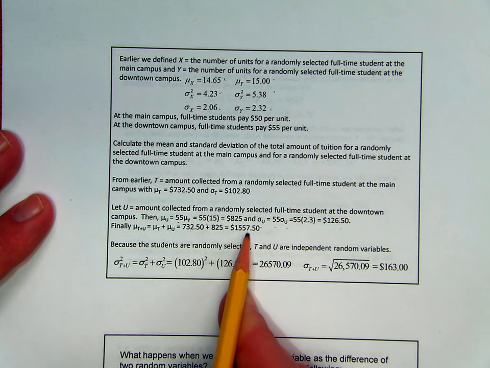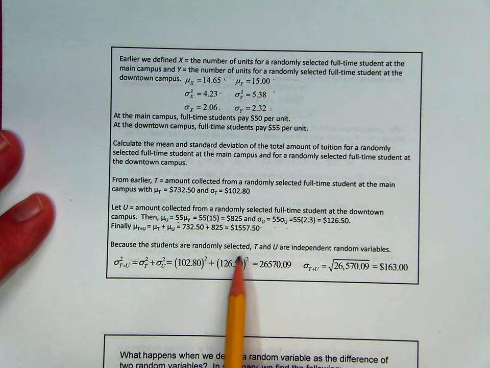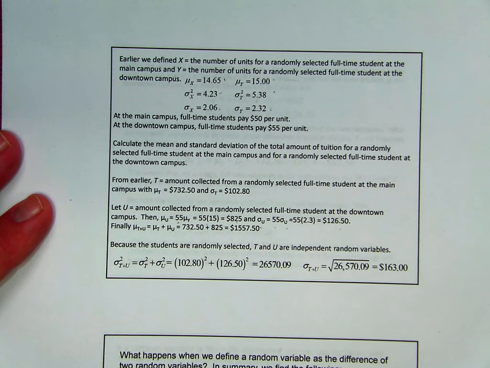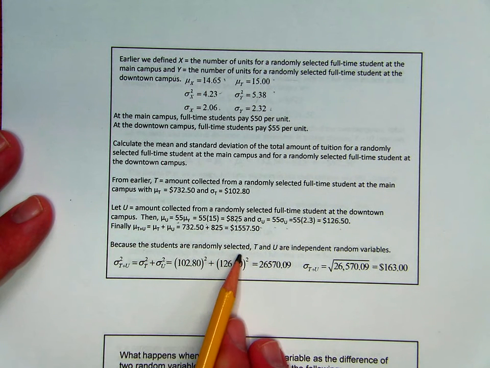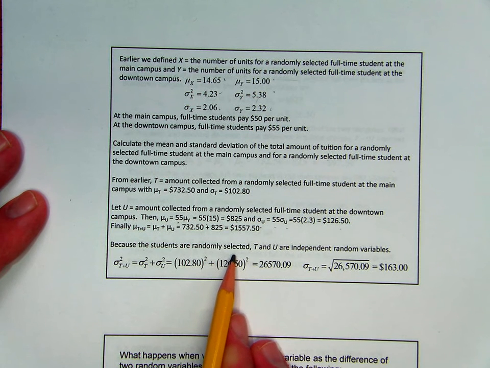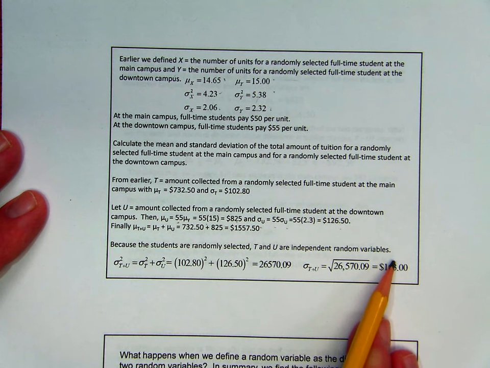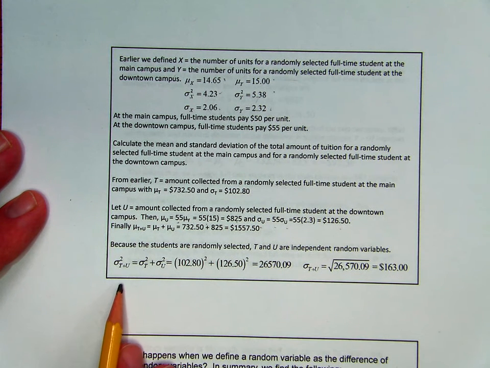So we can add the means. We can never add standard deviations. We can add variances as long as we can make the independence assumption. Because the students were randomly selected, well, I think that's a little bit cheesy. Randomly selected from two different campuses is kind of more of the valid thing. T and U are independent random variables. So that means we can add the variances.